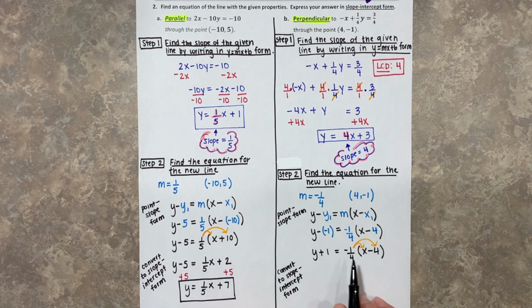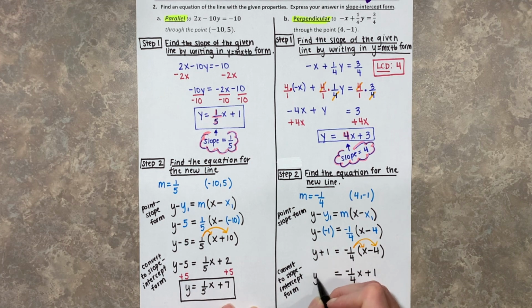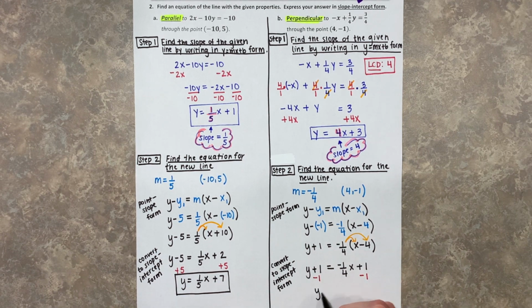To start, I'm going to distribute this negative 1/4. Negative 1/4 times x will give us negative 1/4 x. Negative 1/4 times negative 4 will give us a positive 1. And then we'll bring down the y plus 1. Last, to isolate y, let's subtract 1, and that will leave us with y is equal to negative 1/4 x.